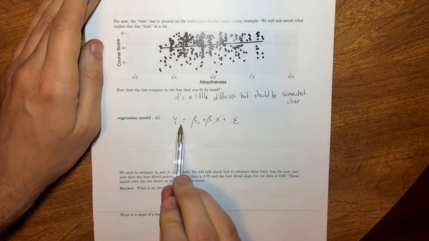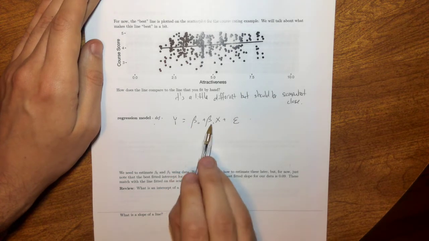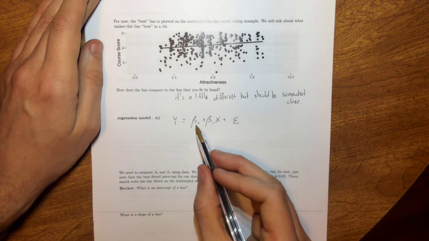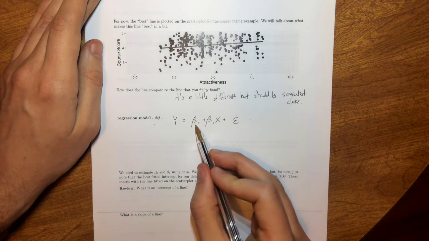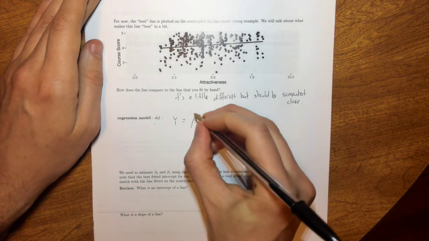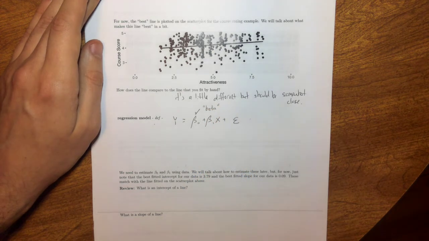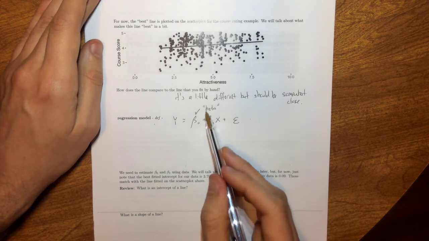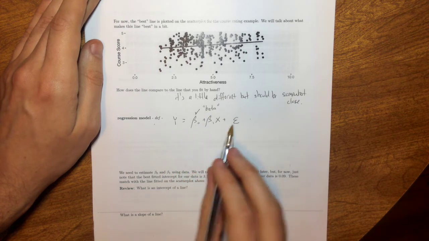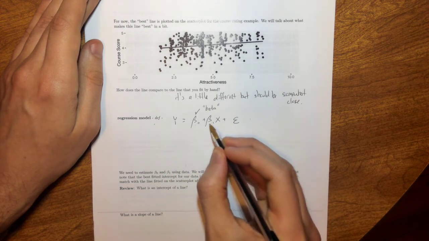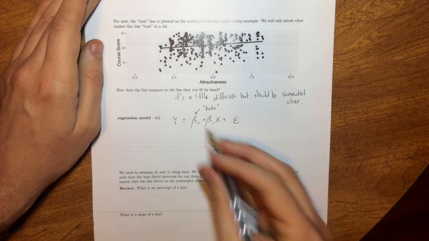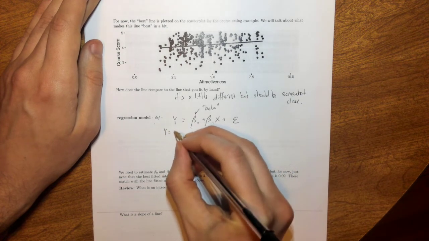Our regression model uses the same notation as our textbook. The intercept is said like beta, the Greek letter B, essentially called beta. And the slope is a beta with a little 1 underneath. So let's define all of this.